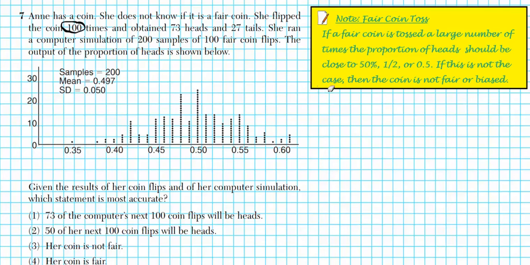compared to the entire number of tosses should be close to 50%, and the proportion of tails should be close to 50%. Okay, so a fair coin is one that the ratio of heads to tails when you toss it is close to 50%, 1/2 or 0.5. So you have a fair chance of getting a head or a tail.